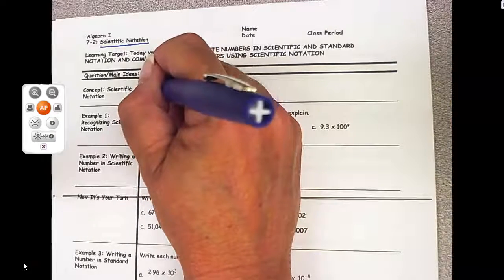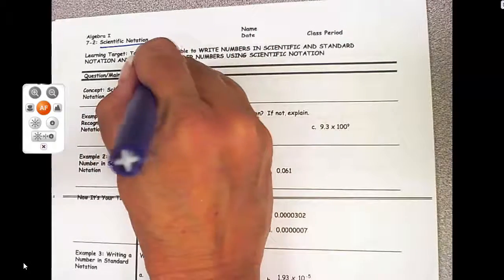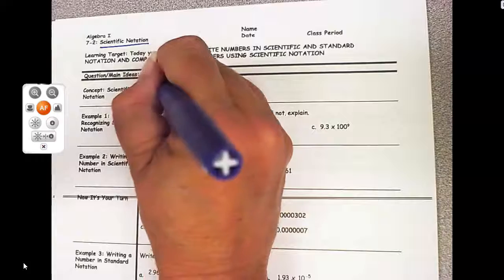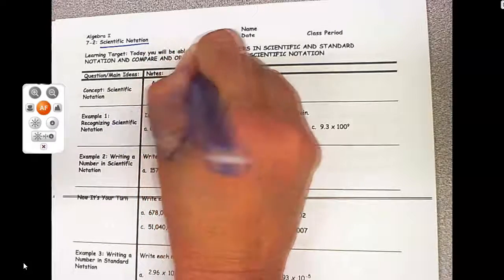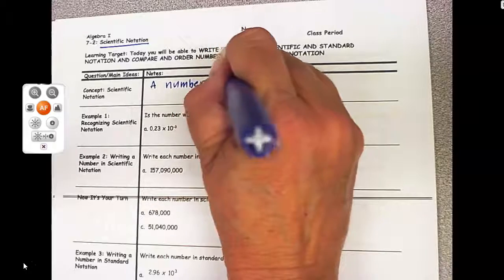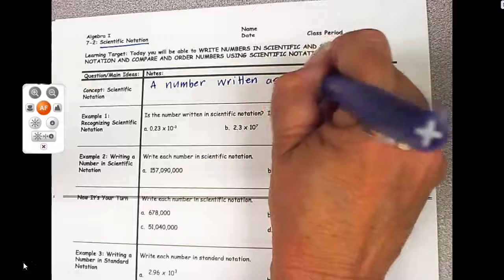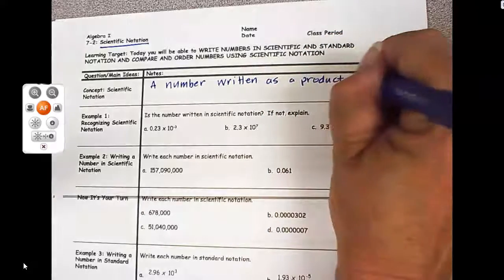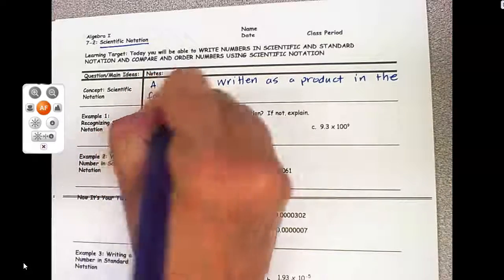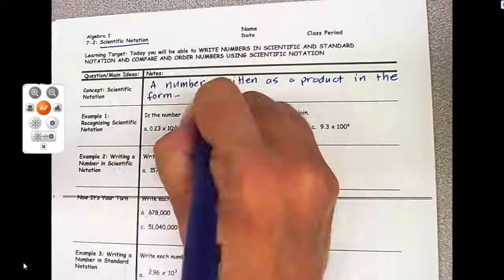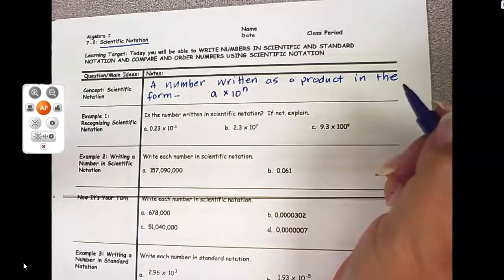We have very large numbers and very small numbers, and so we are going to define scientific notation as a number written as a product in the form a times 10 to the nth power.